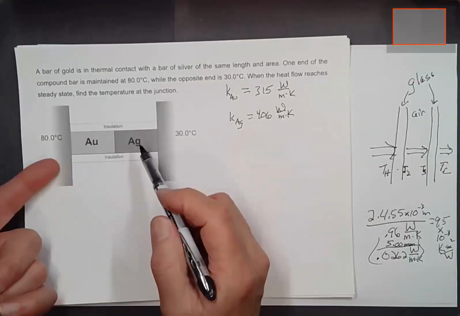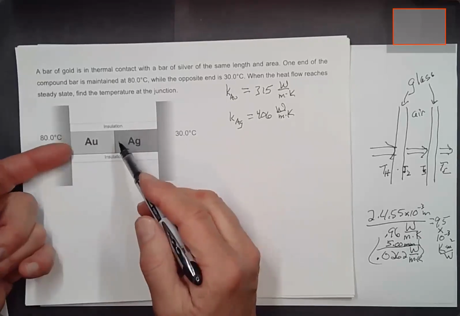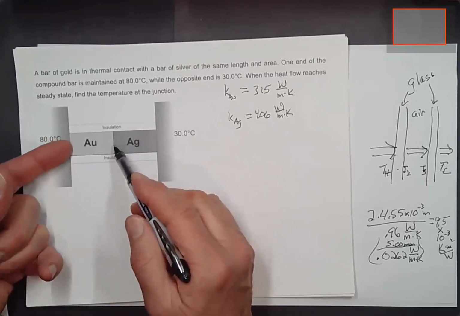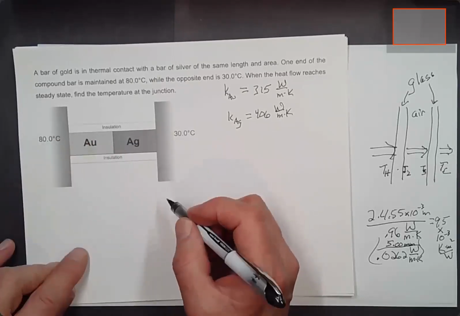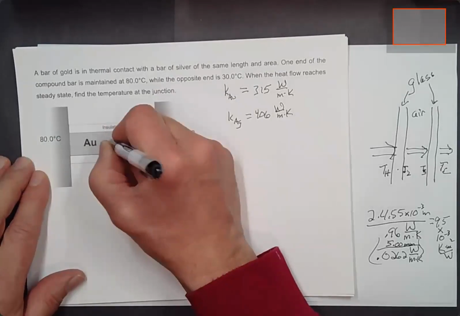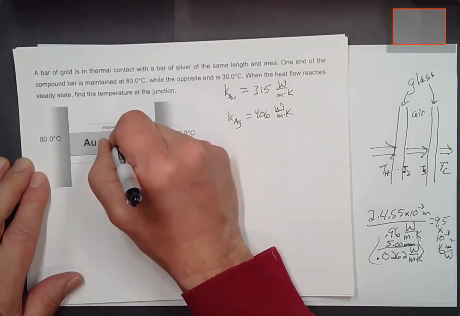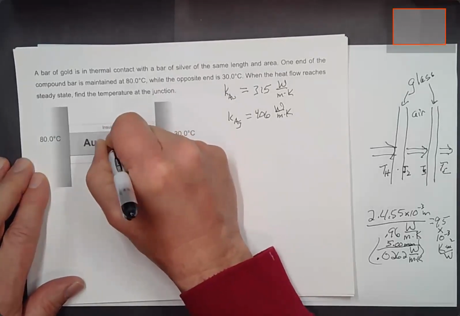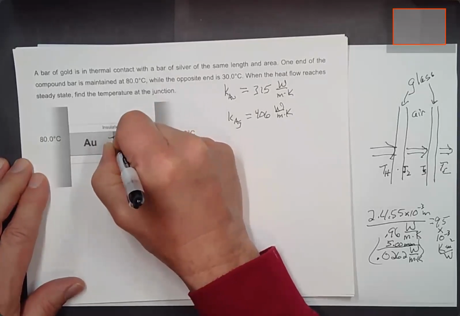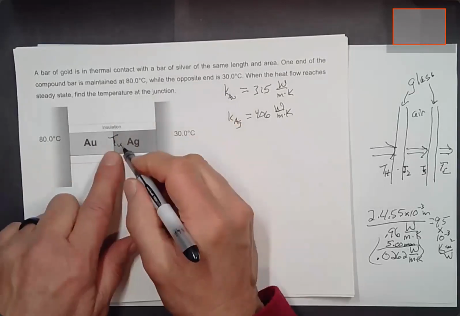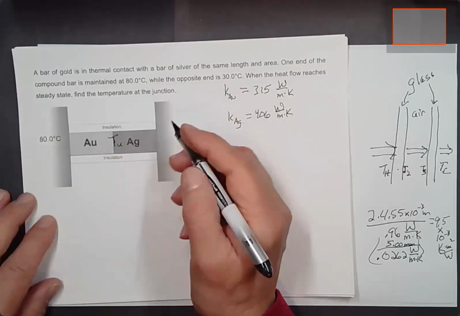We've got another one of those things where this time we'll just have a heat flow through the gold and a heat flow through the silver, and they're both going to be the same. I'm going to have some intermediate temperature here, which I'm going to call T sub U for the unknown temperature, and that's the thing that we're after here.